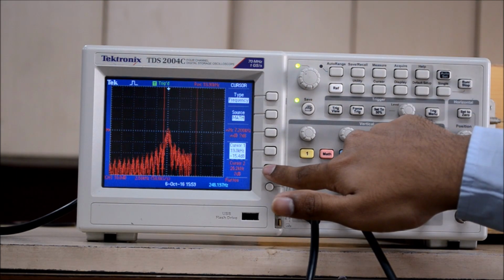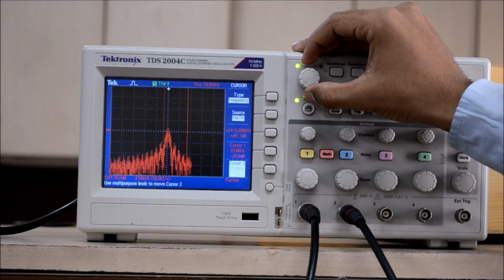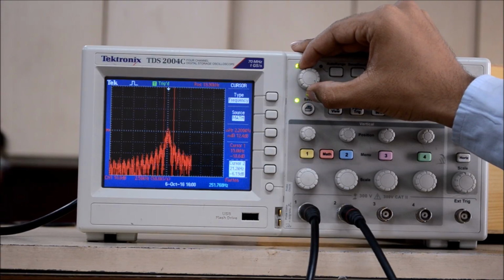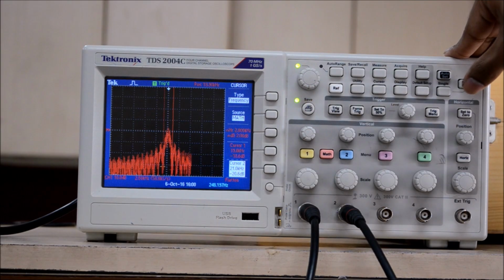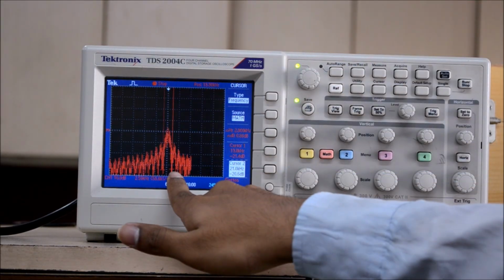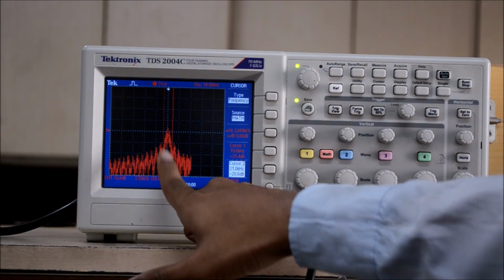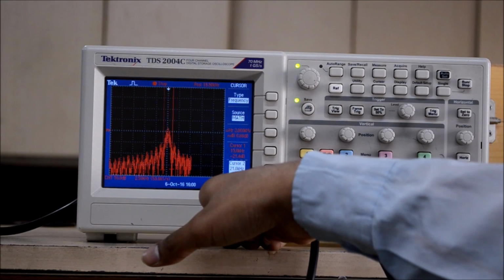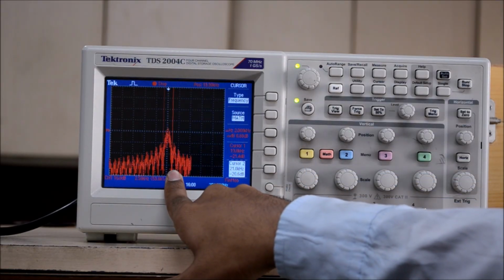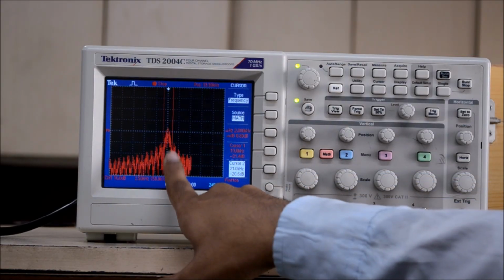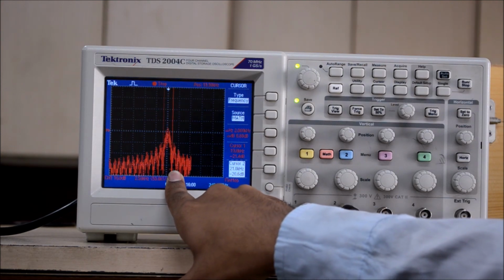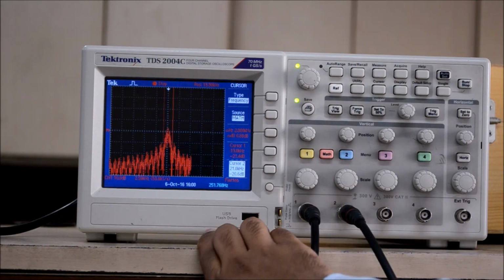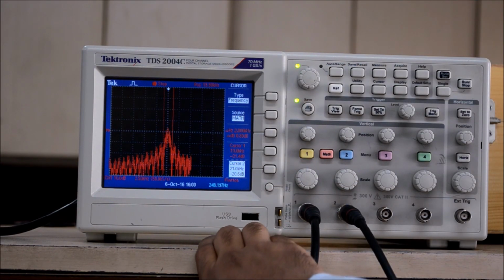I'll select the second cursor and adjust it to the second null. Now I'll pause it. As you can observe, the first null after the center lobe is observed at 21 kHz. That is, the frequency of the first null after the center lobe is 21 kHz.